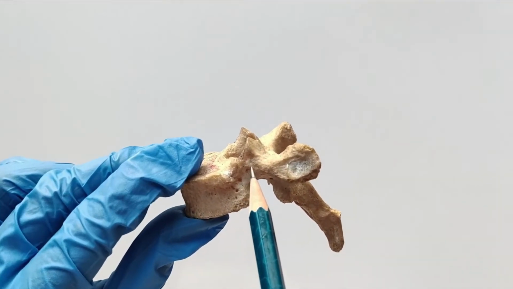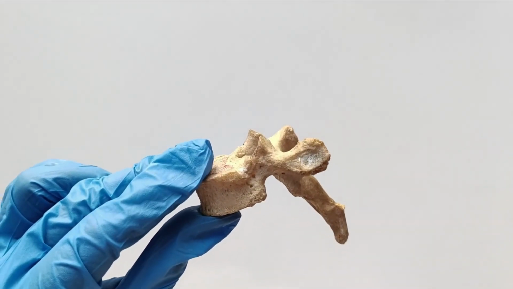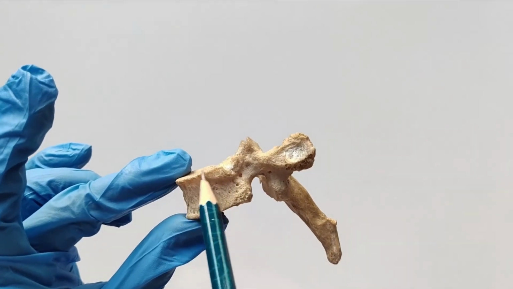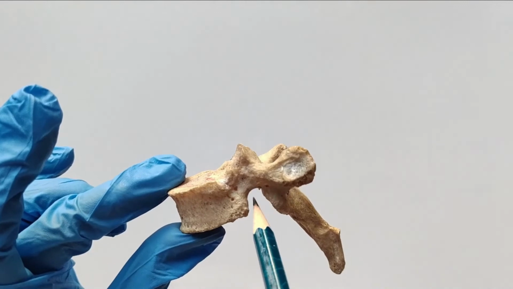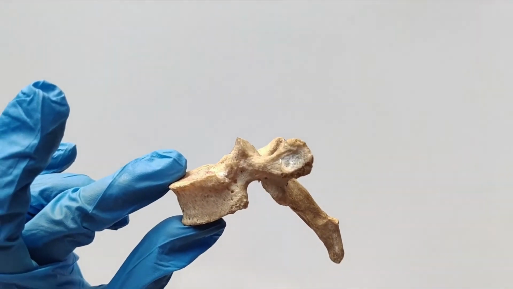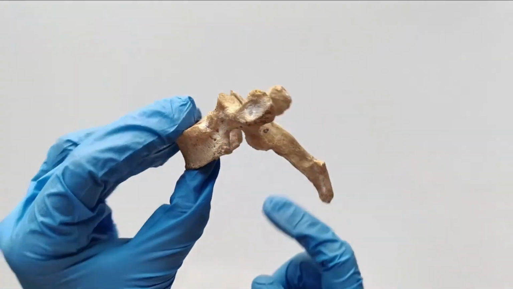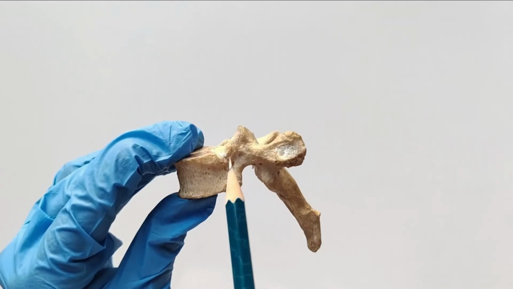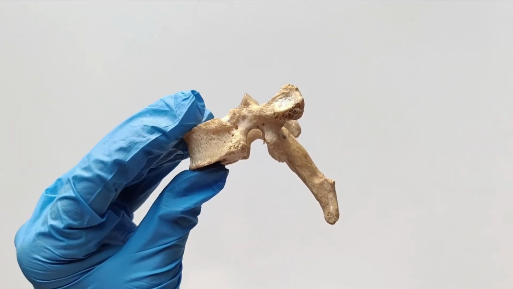Why? Because the pedicles are attached more close to the upper borders. So the attachment of pedicles is close to the upper border of the body, so that the inferior vertebral notches are of much greater depth. So the inferior vertebral notches of thoracic vertebrae are of much greater depth because the pedicles are attached close to the upper borders of the body.